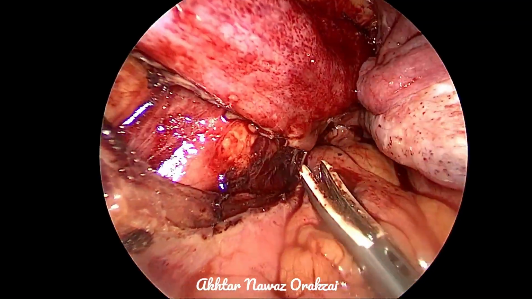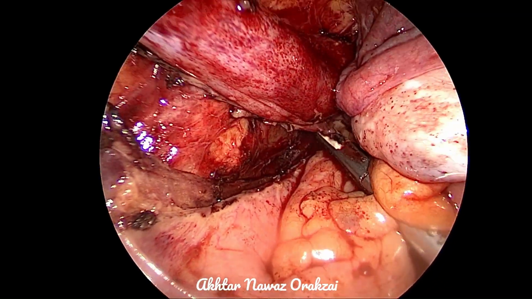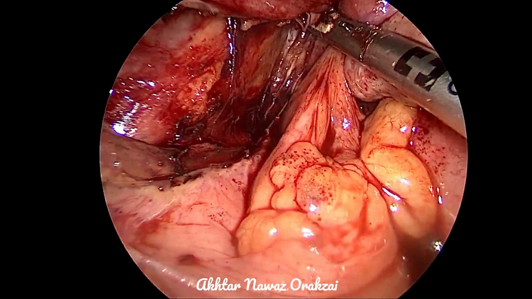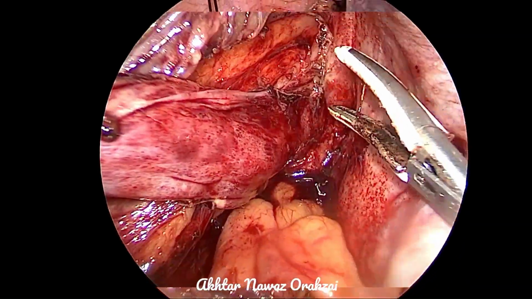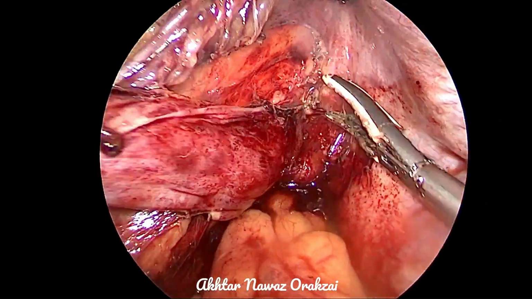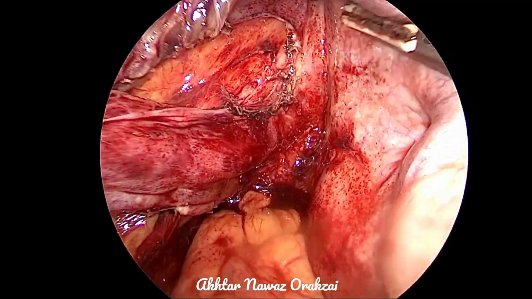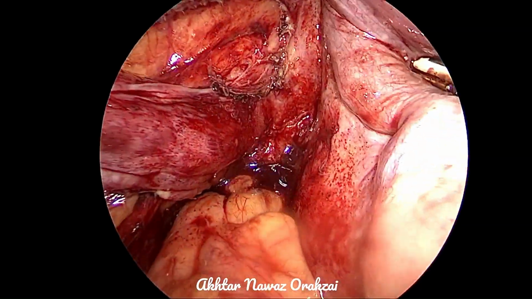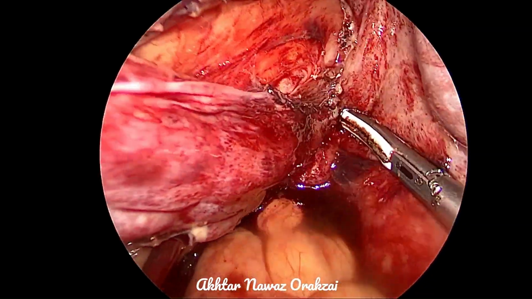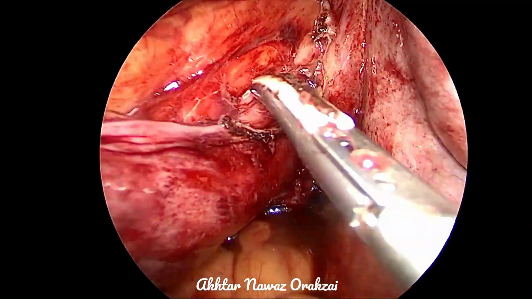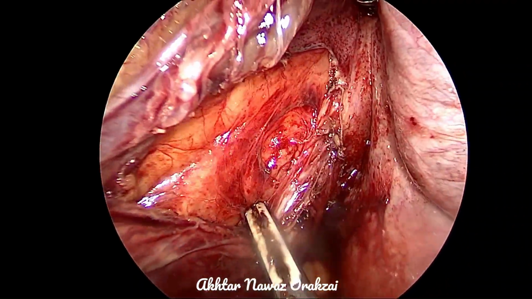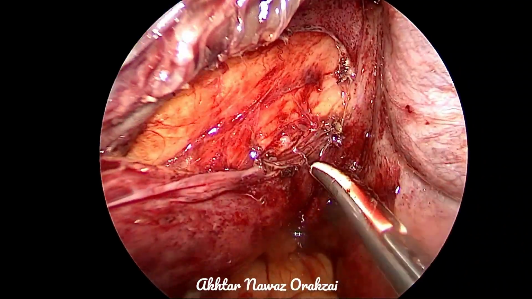So keeping in view the vascularity, we have to mobilize the ureter, and some blunt dissection will also be performed and small vessels will bleed. We don't mind those small vessels because if we coagulate them, this will also lead to ischemia of the ureter.